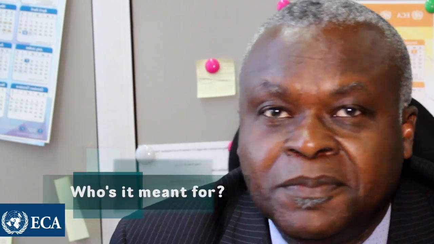The target for this tool is the National Planning Commission. We envisage that they will coordinate this process, but they can then work with the different ministries to populate this toolkit, focusing on their own areas.